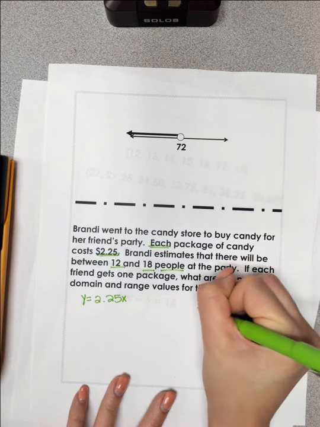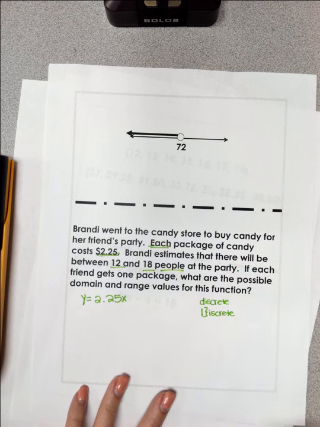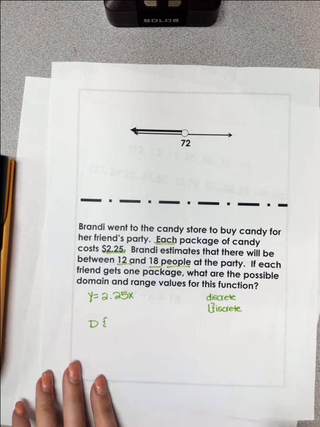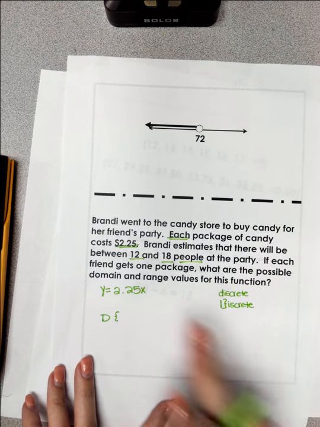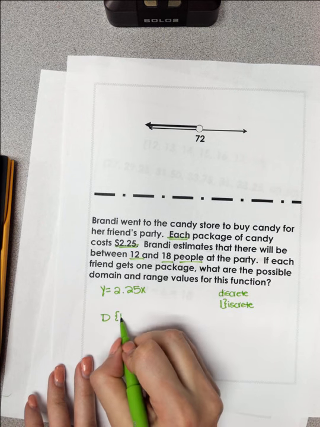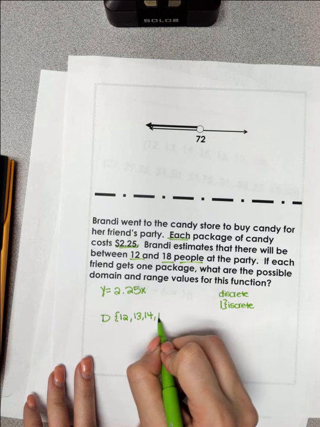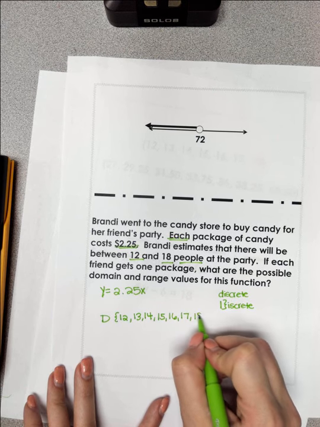or I guess I should write it, discrete. So we are going to be using those fun little bracket things for the domain, between 12 and 18 people. So there could be 12 people, there could be 13, there could be 14, there could be 15, could be 16, there could be 17, there could be 18.